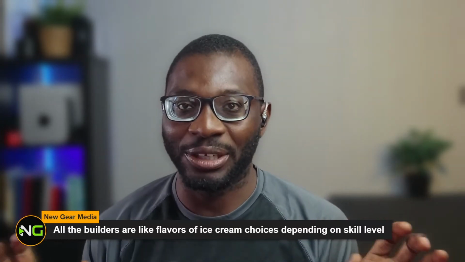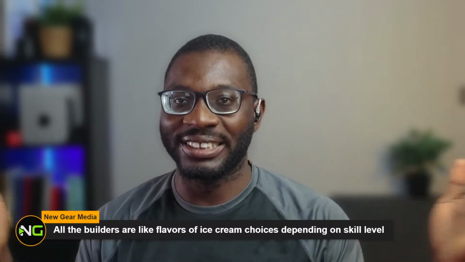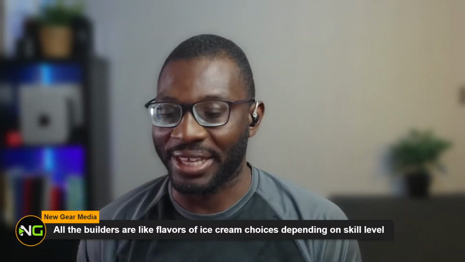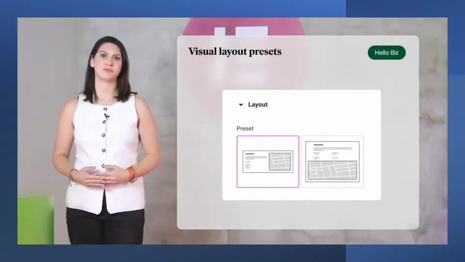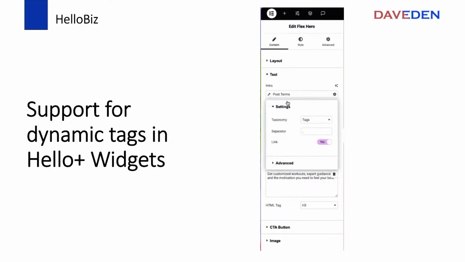Those lines are no longer like parallel lines. It's now more joined together. So yeah, let's see what other things they've added. Let me switch. So the other thing that they've added is Hello Biz, which is a free theme. So you can go ahead and get it.